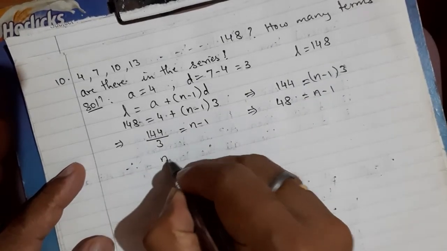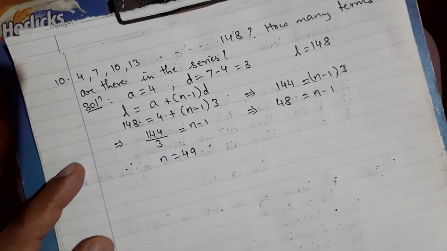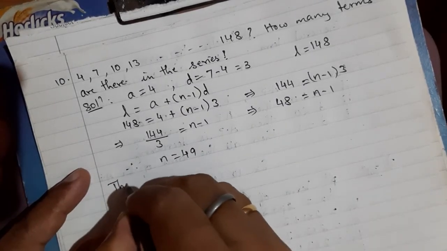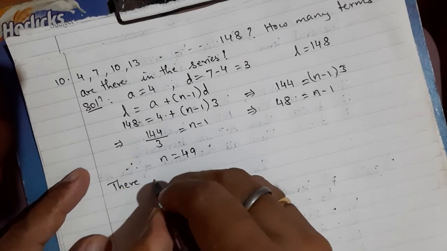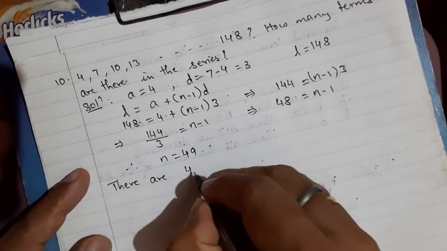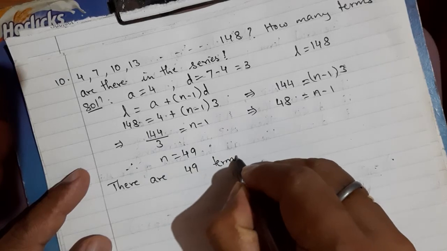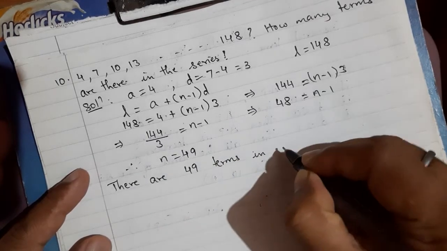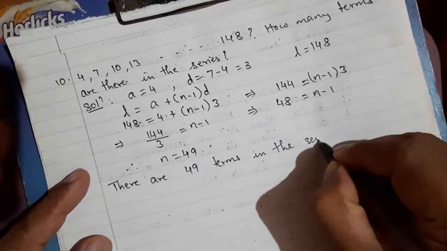Therefore n is 49. They are asking how many terms there are. There are 49 terms in the series.